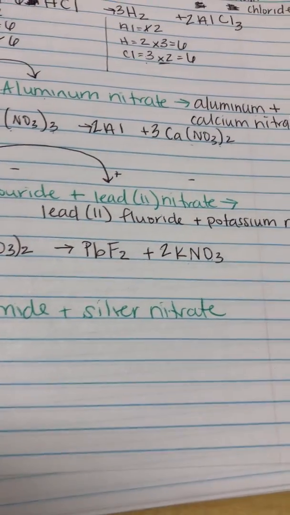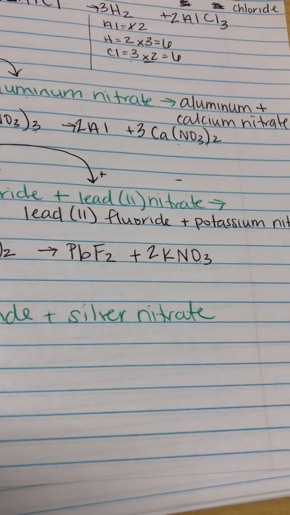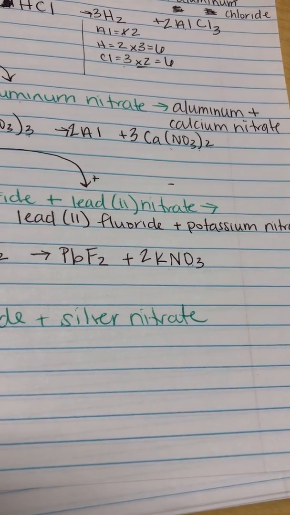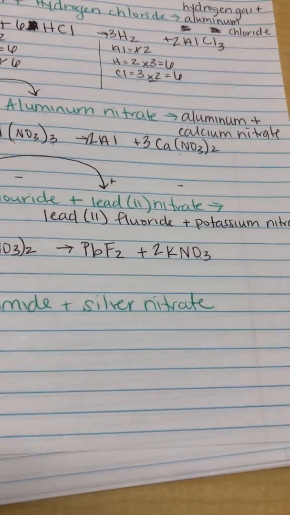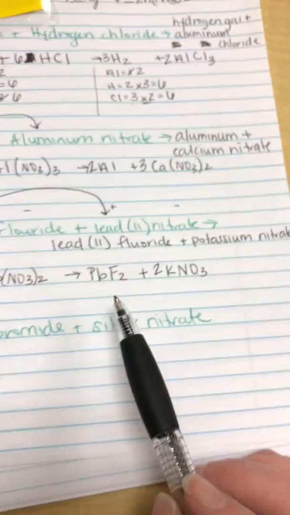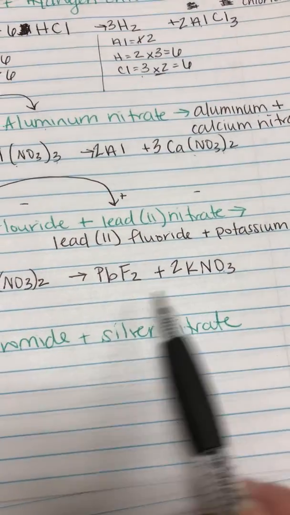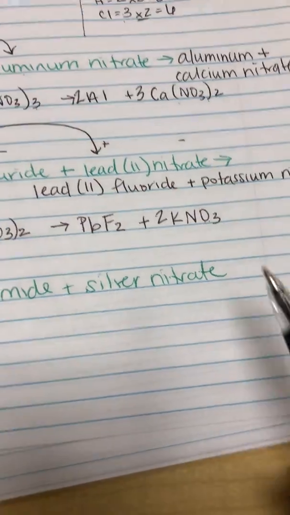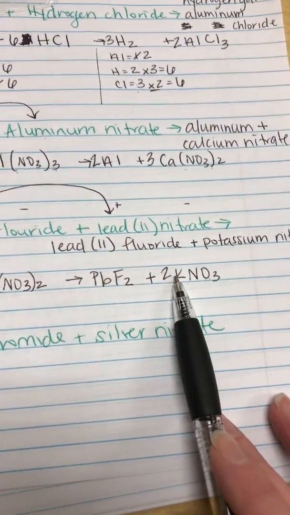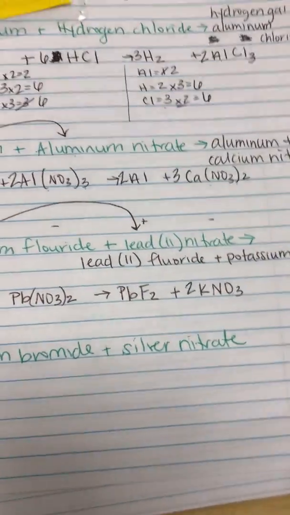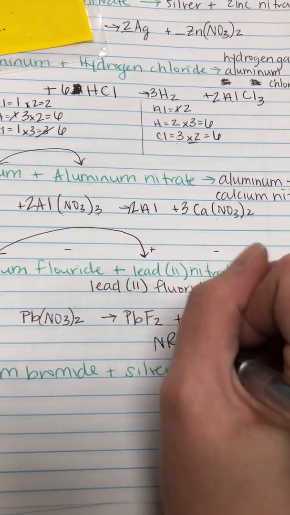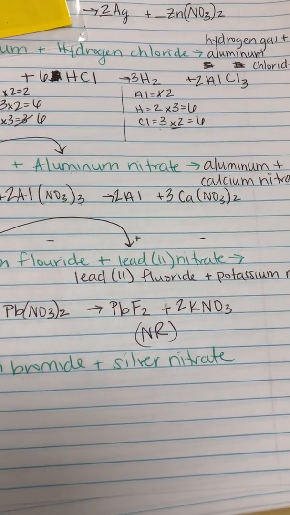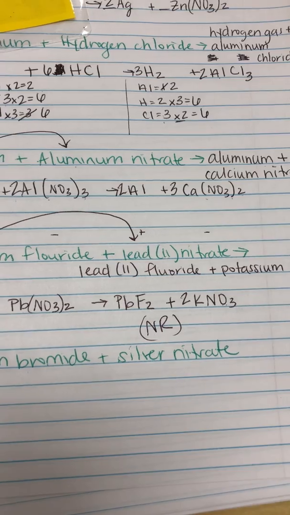So for this reaction, I would not have any type of precipitate formed. Because I don't have a precipitate formed, I'm not really going to see any type of reaction. Even though we can work this out and assume this occurs, in the real world there is actually no reaction, because they're going to mix, but nothing is going to happen.